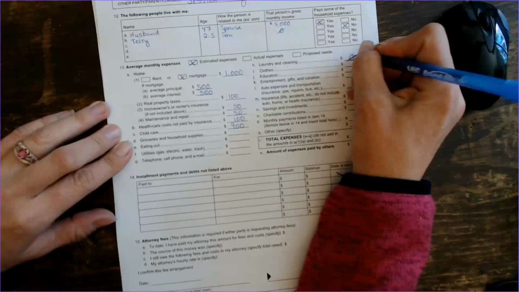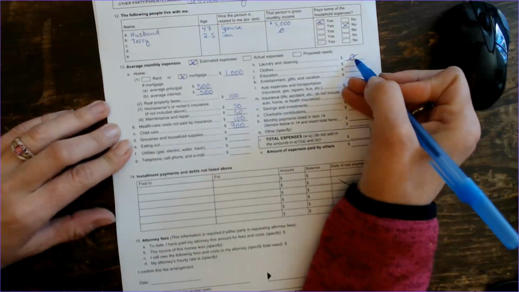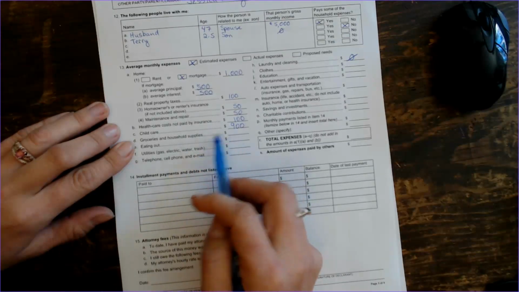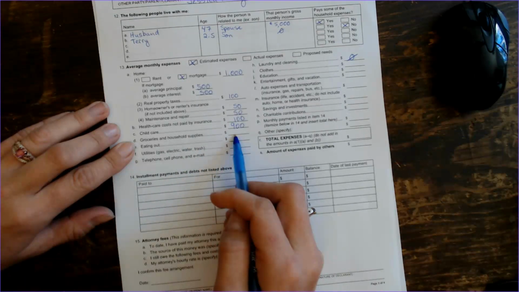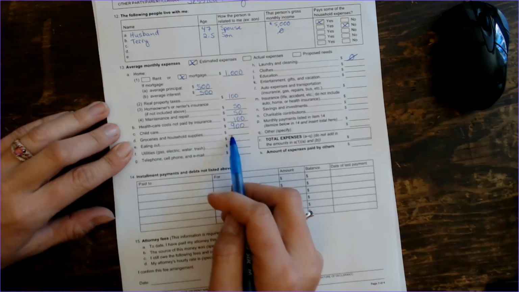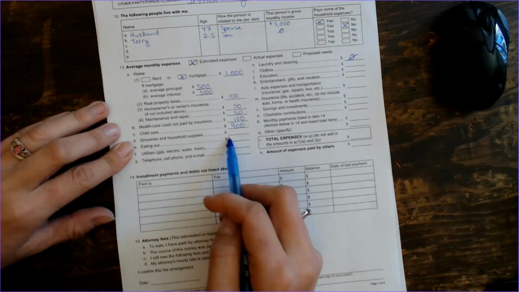Well, in my situation, I've got none of that. So I'm going to put 0. And in here, household supplies and groceries, this is where I'm going to include cleaning supplies for my house and laundry detergent and things of that nature.